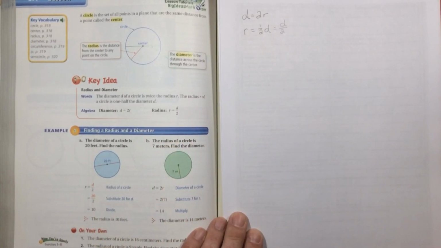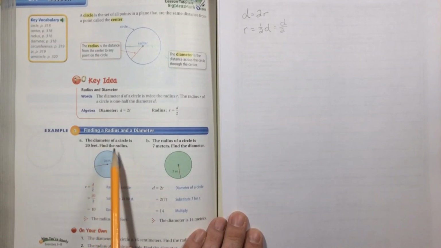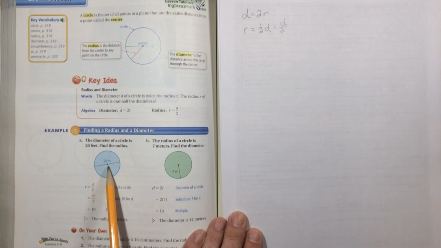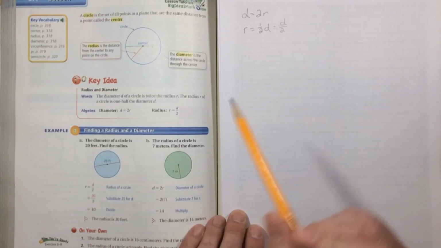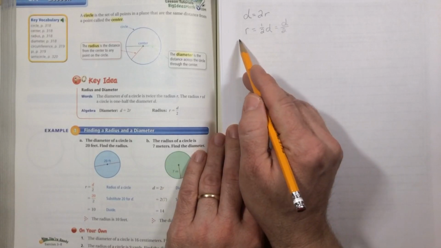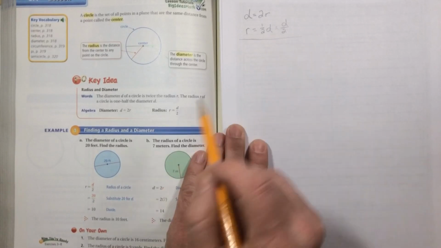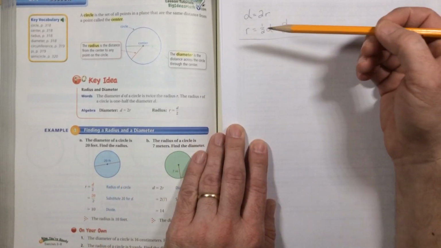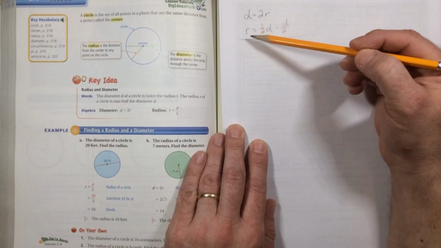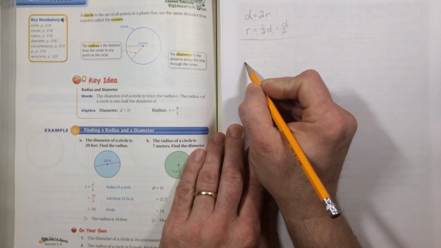And then they give us a couple of examples here. If the diameter of a circle is 20 feet, find the radius. Well, if it's 20 feet across, that's the diameter. The radius would be half of that, or 10 feet. But I do want you to write down the formulas. So this says find the radius. So we'll be using this formula because this is the formula that shows us what the radius is.